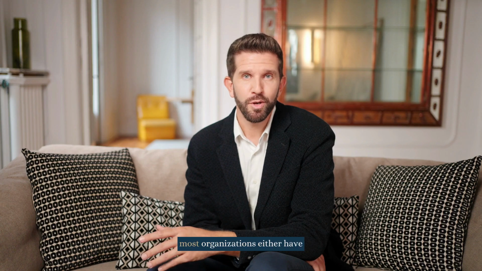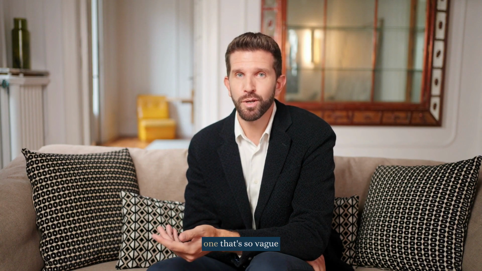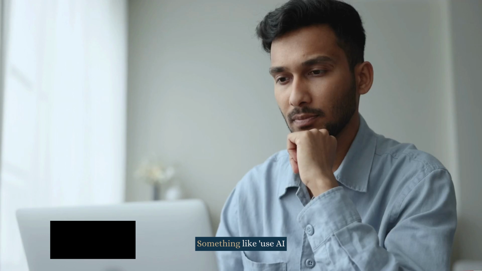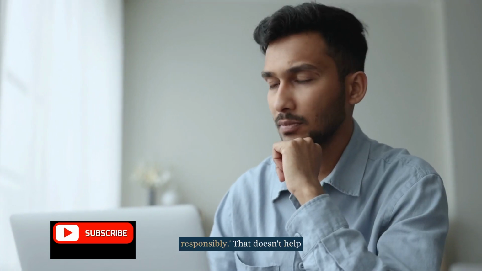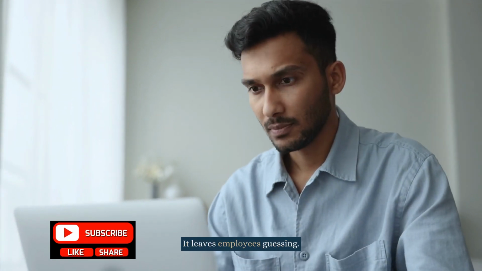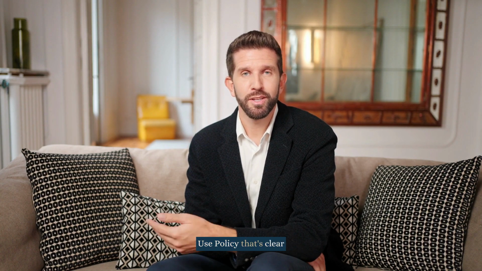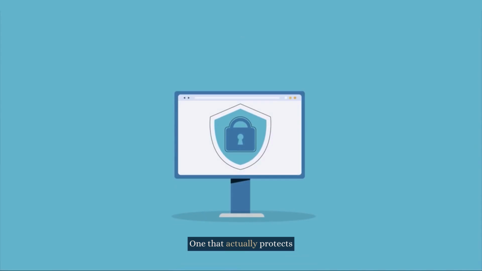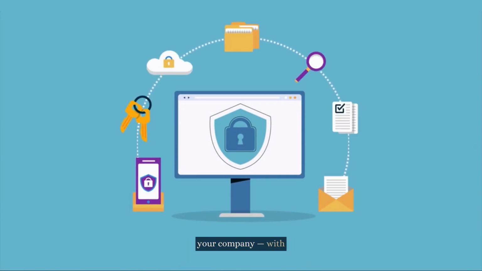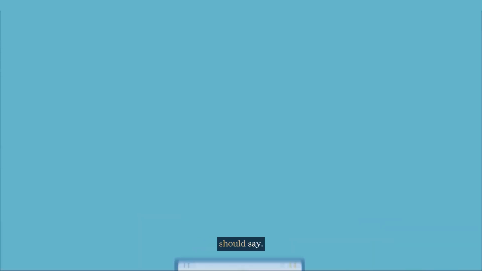The problem is that most organizations either have no GenAI policy at all, or they have one that's so vague it's useless. Something like "use AI responsibly." That doesn't help anyone, it leaves employees guessing. In the next 5 minutes, I'll show you exactly how to write a generative AI acceptable use policy that's clear and enforceable. One that actually protects your company, with a real example of what the key sections should say.